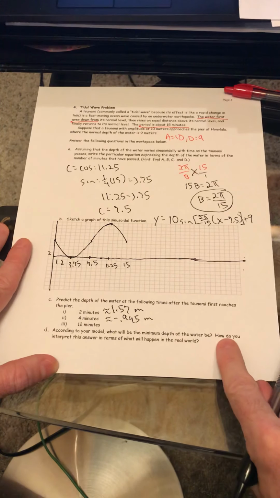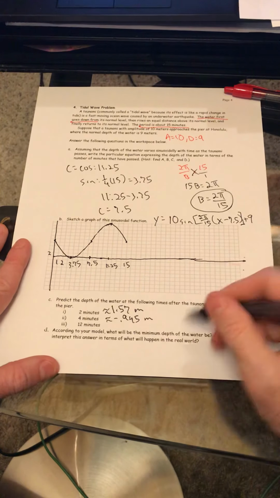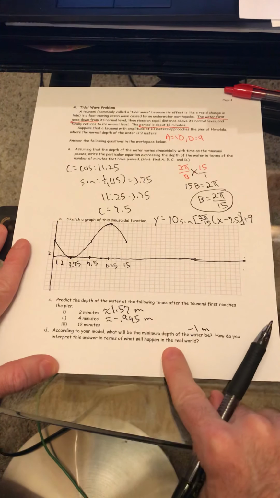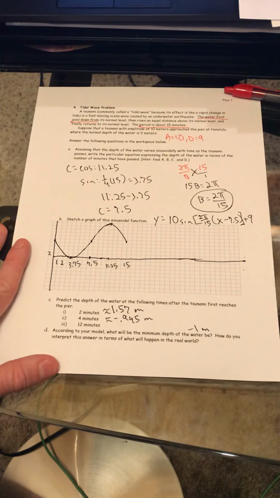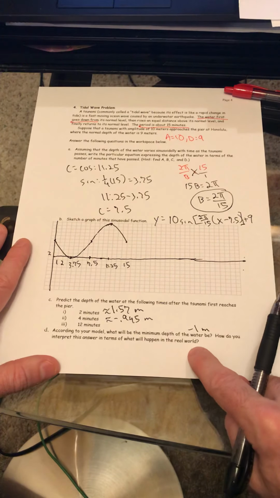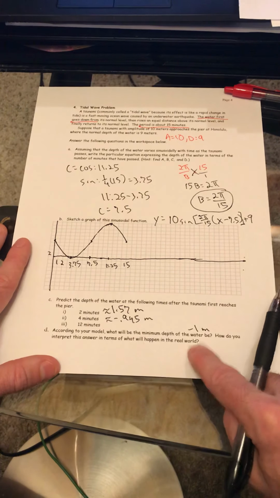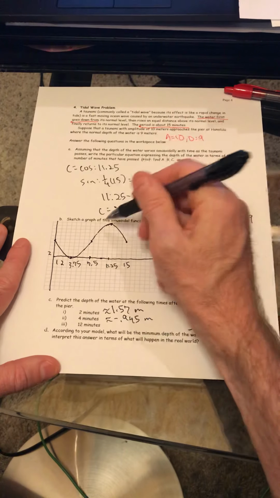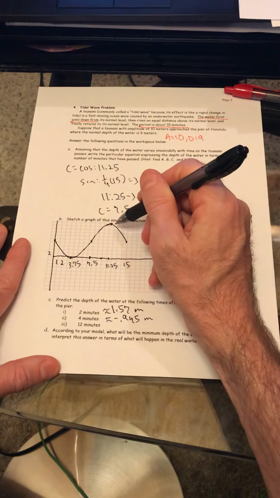So, according to the model, what will the minimum depth of the water be? Negative 1 meter. How do you interpret it in terms of what happens in the real world? It means that, again, for a brief moment, you'll see the ocean floor. And again, that's a bad thing because that means we have waves at certain points that reach up to 60 feet.